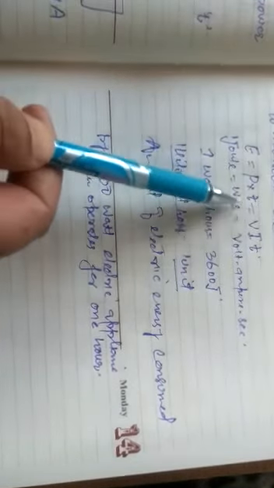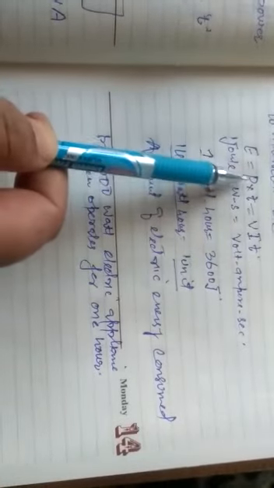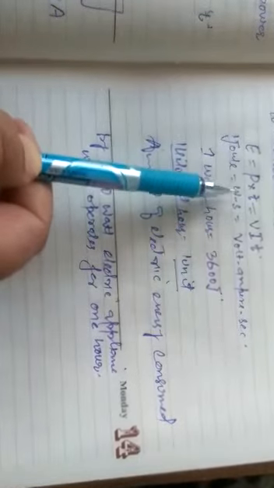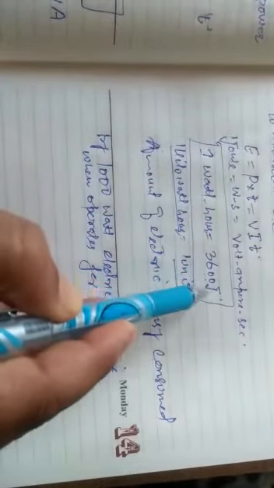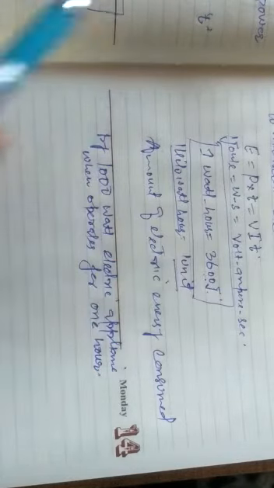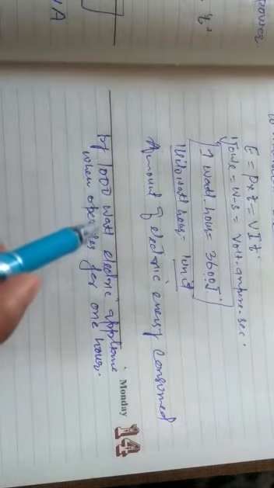So simply, I'm saying electrical energy is supplied by the source of EMF to maintain a current in the circuit, where E is equal to P into T, or with P equal to V into I, E equals V into I into T. E is in joule, power is in watt, time is in second. Its unit is watt second or volt ampere second. Another unit is watt hour. 1 watt hour is 3600 joule, and 1 kilowatt hour, also called 1 unit, is the amount of electrical energy consumed by 1000 watt.